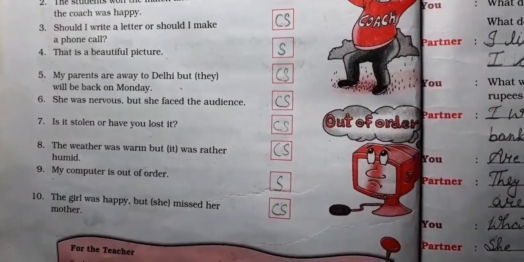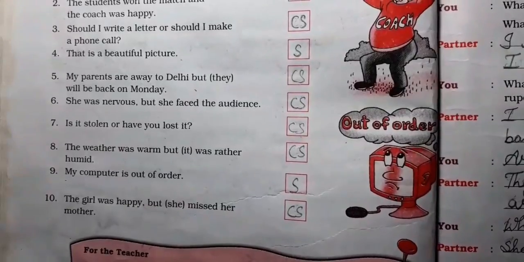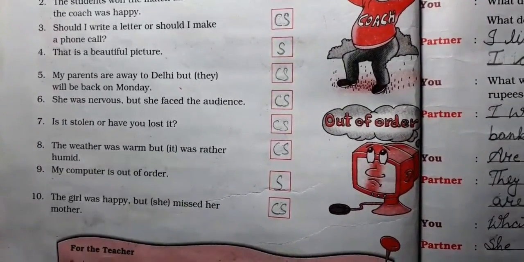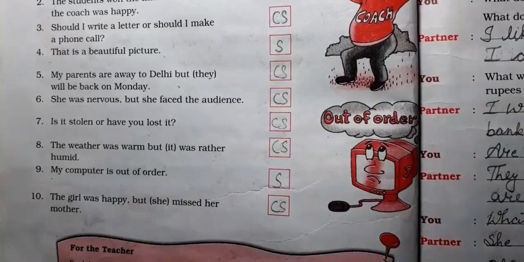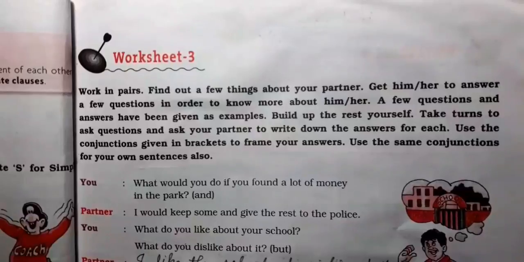The weather was warm but it was rather humid. CS. My computer is out of order. S. The girl was happy but she missed her mother. CS. Next, let's see Worksheet 3.